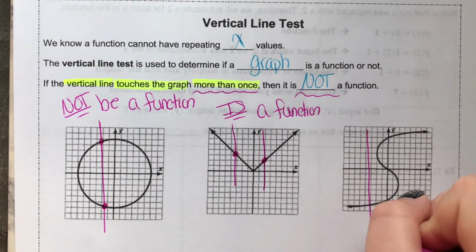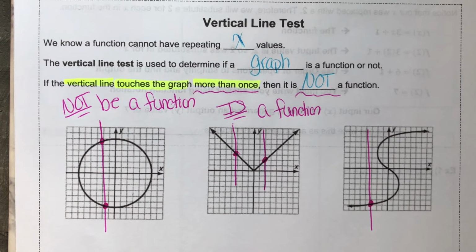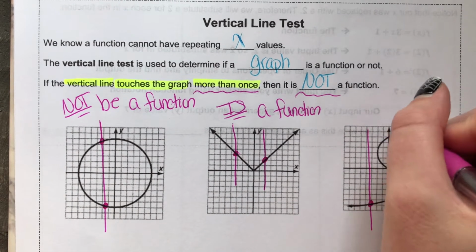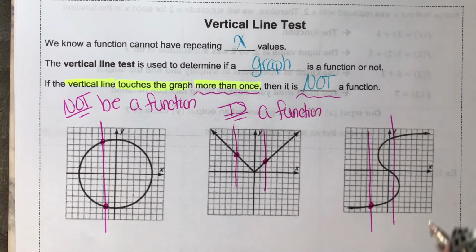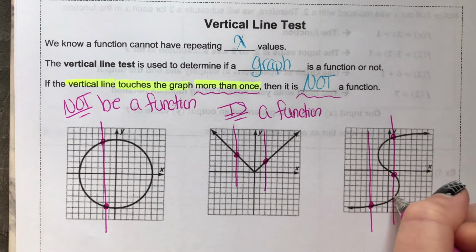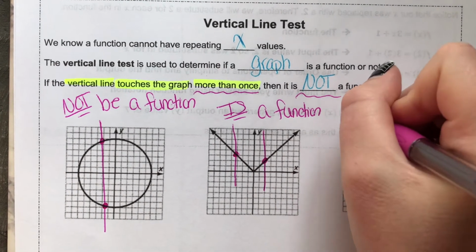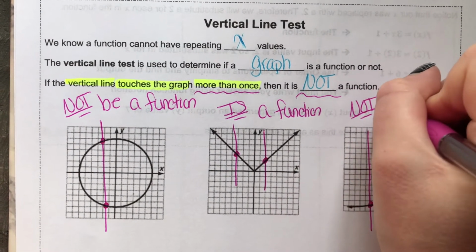All right, and then last but not least, here I go. I'm going to draw my vertical line. I can see I'm only hitting the graph one time. So far, this looks good. Let me draw another line just to check. Oh my gosh, I'm hitting it up top, in the middle, and down below. I'm not even hitting it twice. I'm hitting it 3 times. This is absolutely not a function.